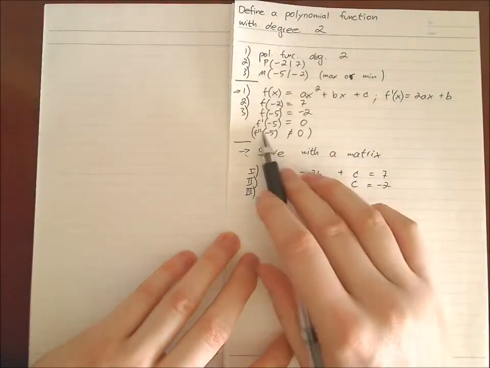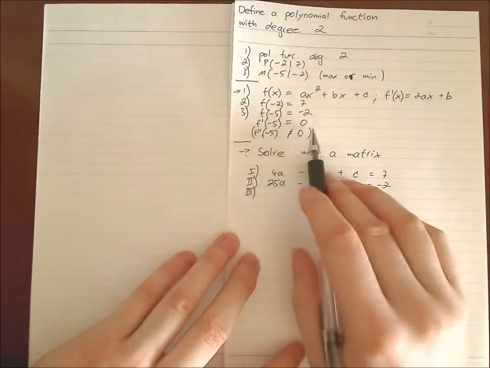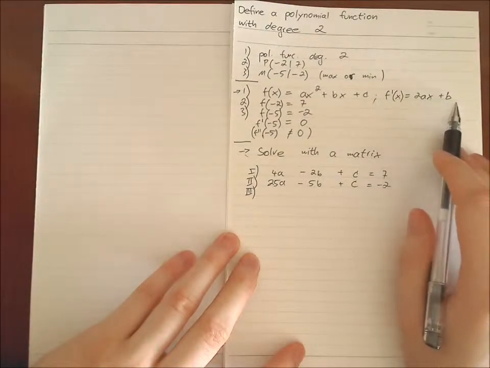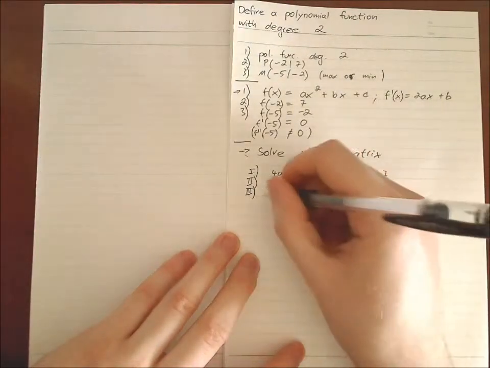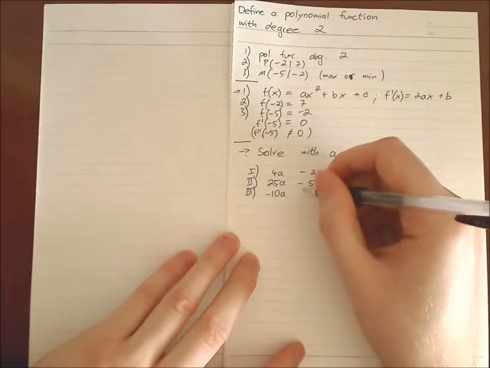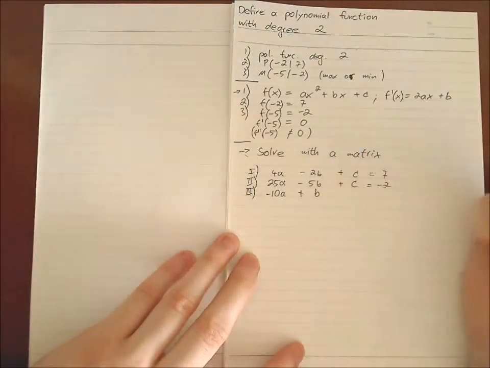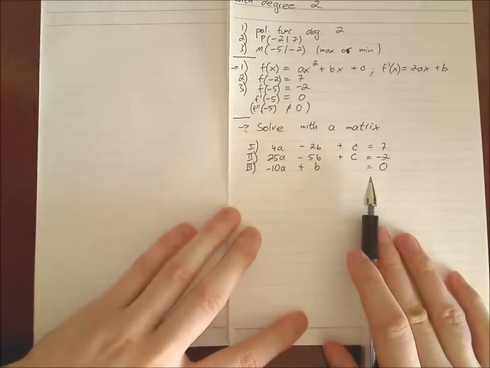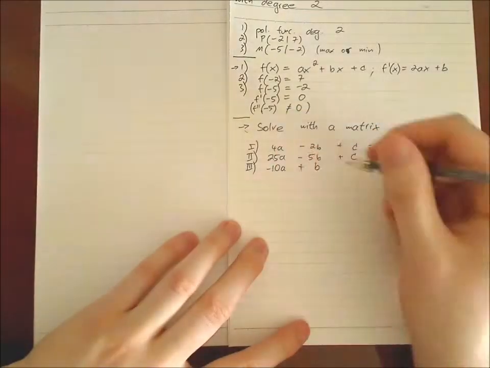And we have this information, the first derivative at -5 equals 0, so we know minus 10a plus b equals 0.